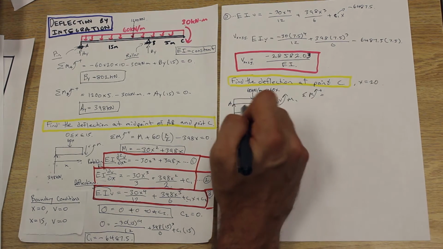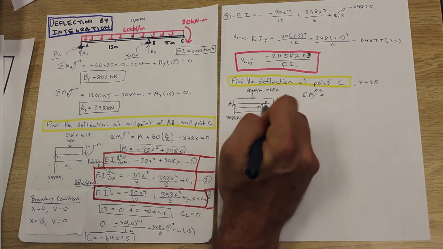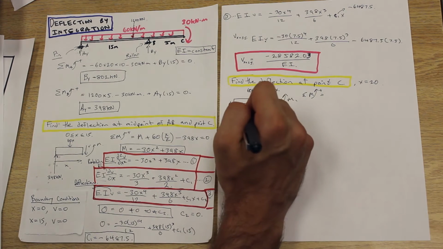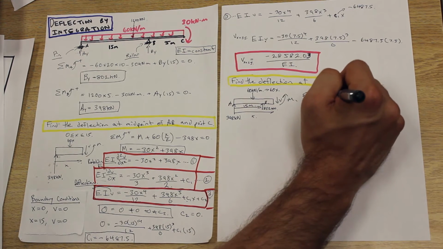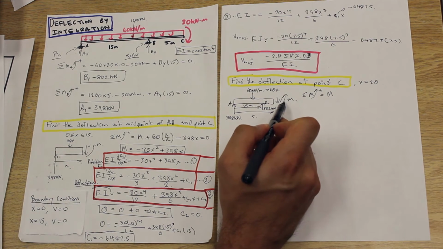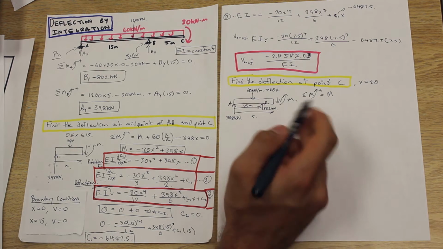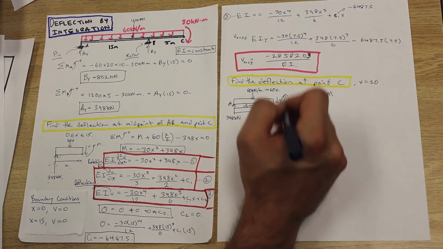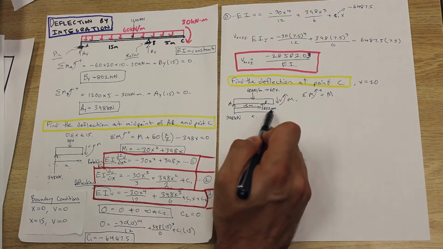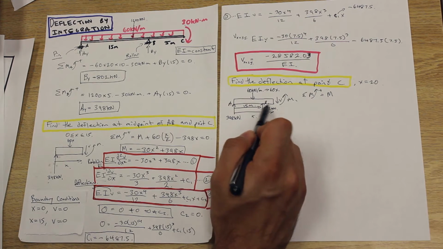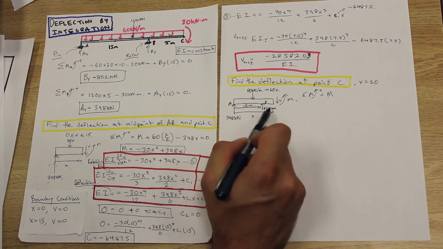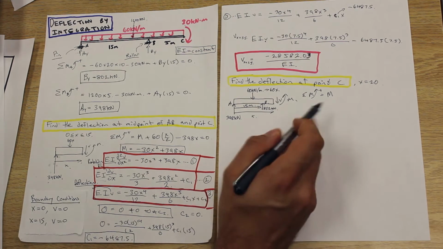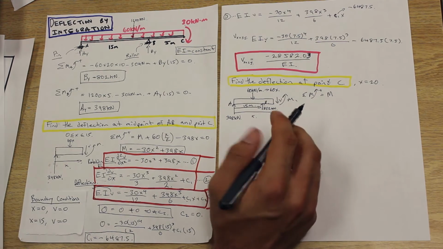Sorry, I forgot to include this distance here, which is given as 15 meters. We have this moment right here, and we have this 802 kilonewton load at B. We know that this whole distance is x and we know that this is 15, so this distance here is pretty simple, x minus 15.